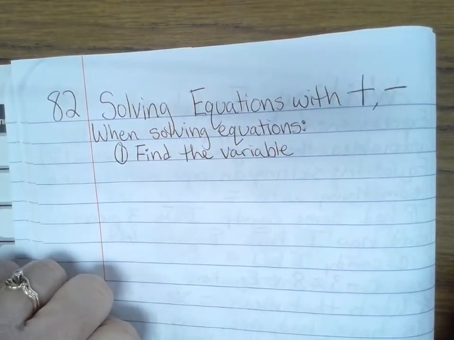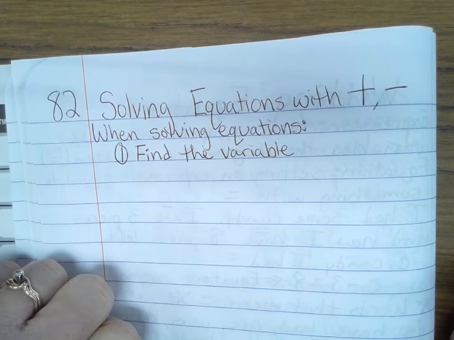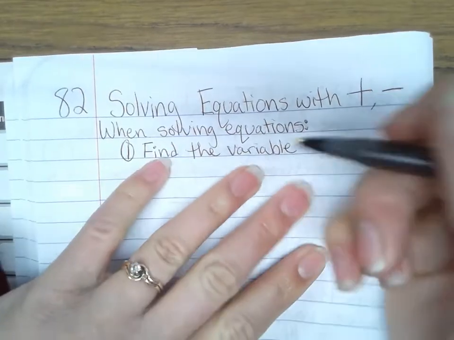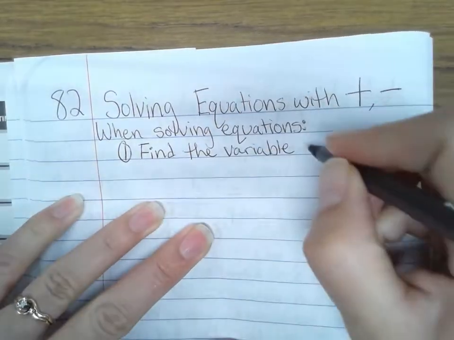It's important to know what variable you're solving for. And in this case, they're going to be pretty easy. However, I want you to find the variable and what's happening to it. So, find the variable.